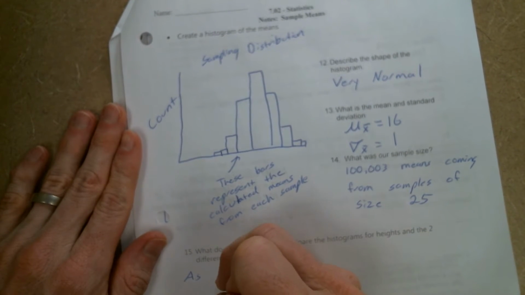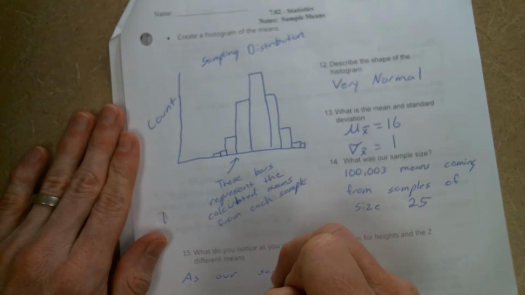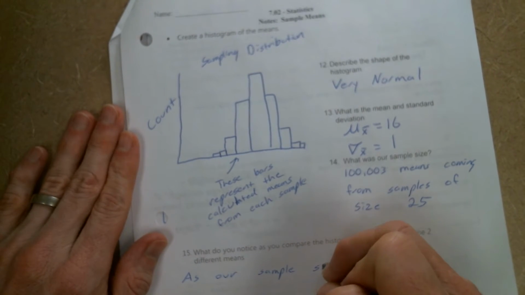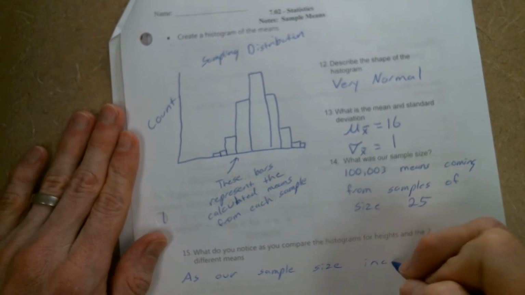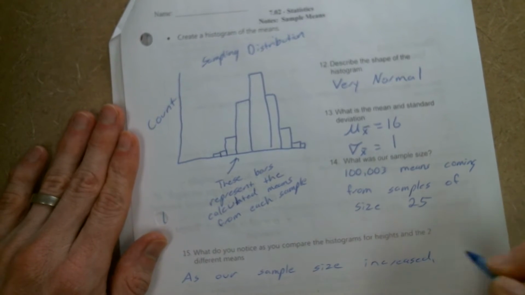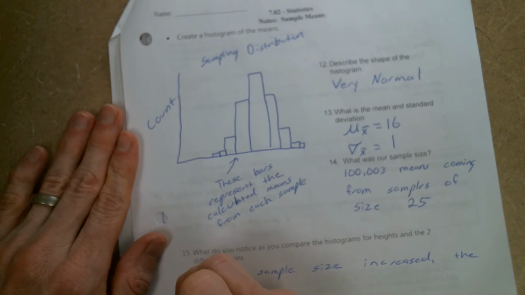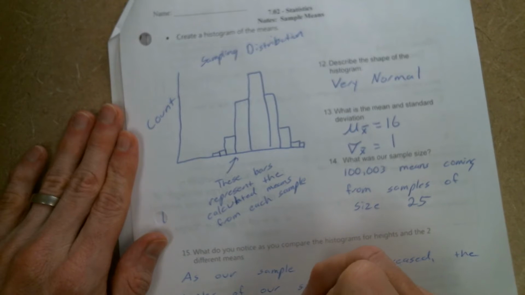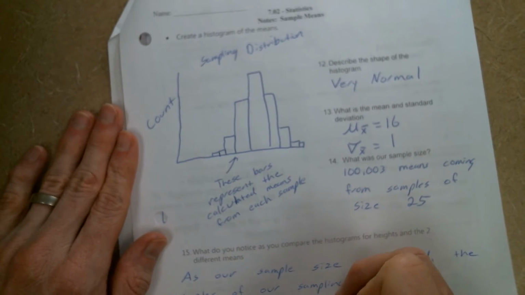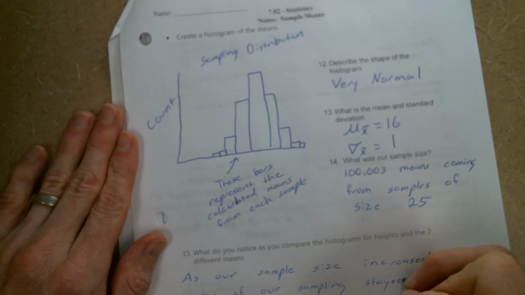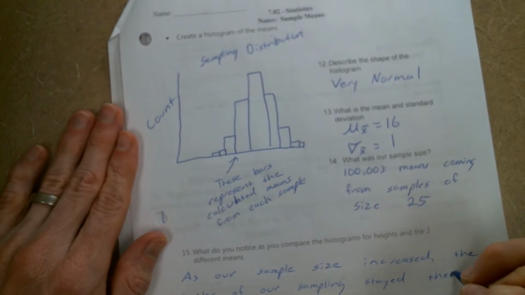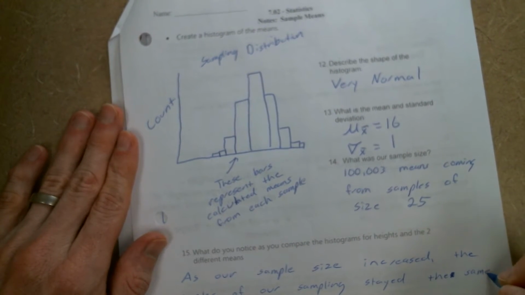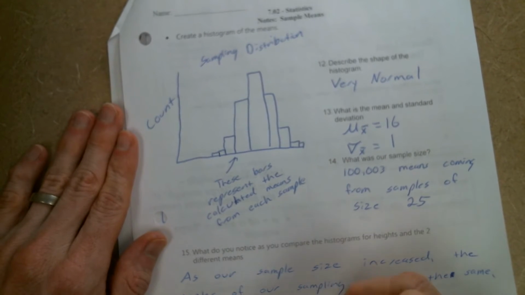As our sample size increased, the center of our sampling distribution stayed the same, but the standard deviation decreased.